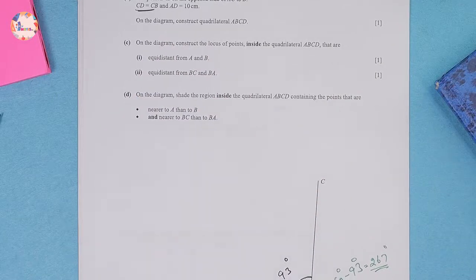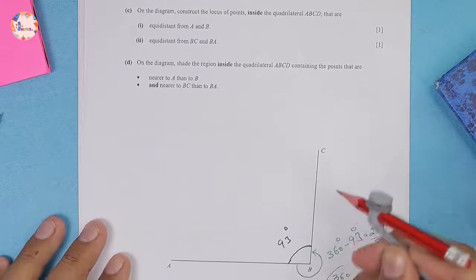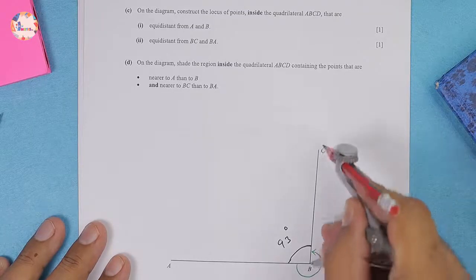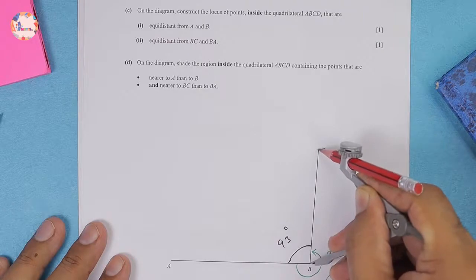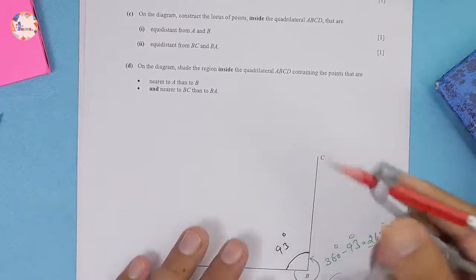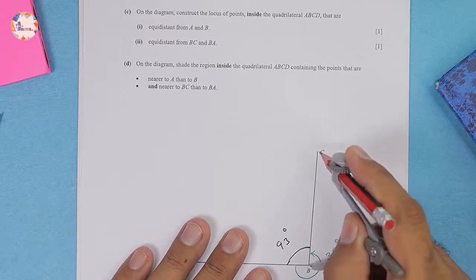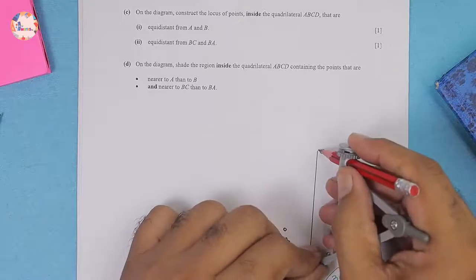We'll take compass and we can draw CB. We will first open equal to CB, and accurately we have to draw this one.